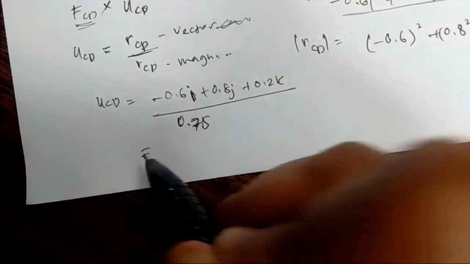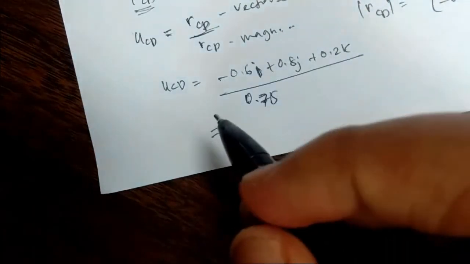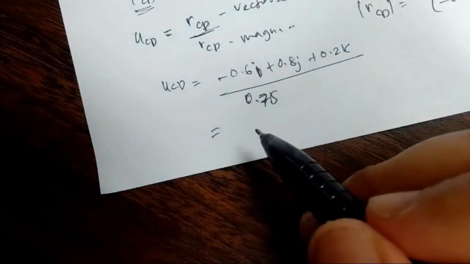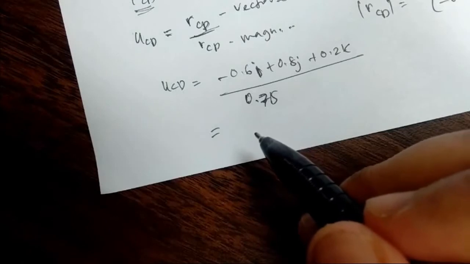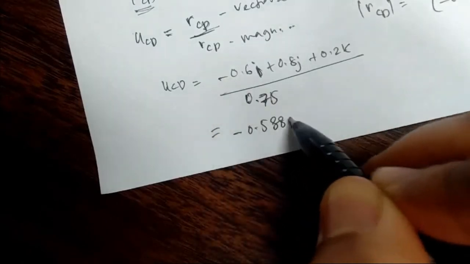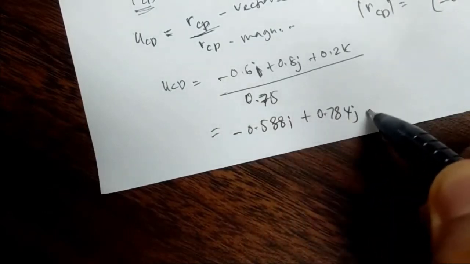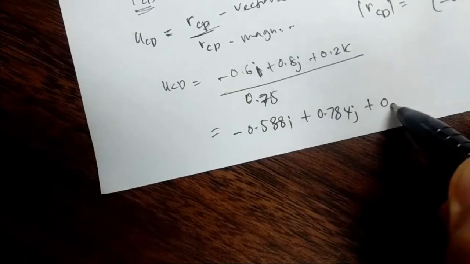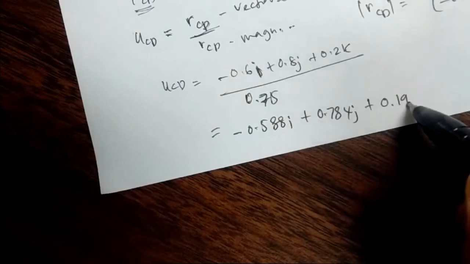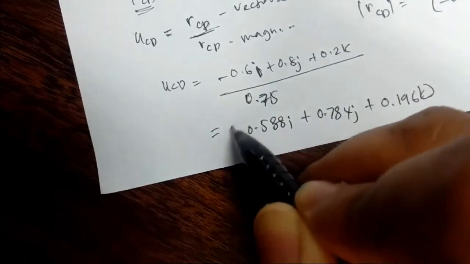This is equal to 0.588i plus 0.784j plus 0.196k.